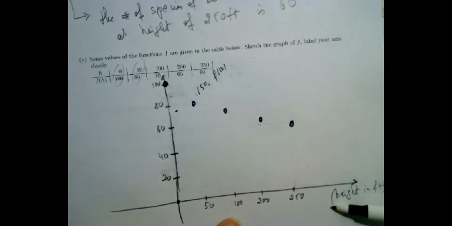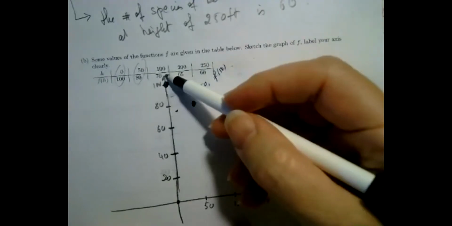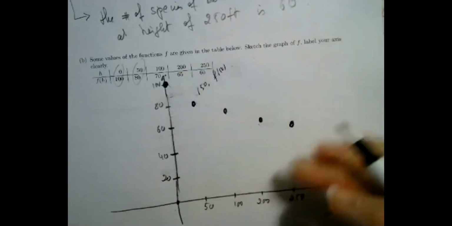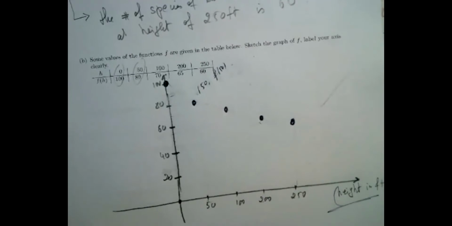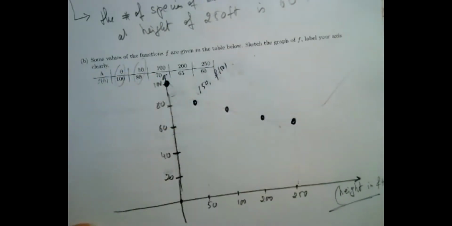Always, on the horizontal is the input, which is my height here, and on the vertical we put the output value. And then we have dots. We connect the points if we understand the problem. In this case, we actually don't know what's really going on in between, so we stick to that. Questions, please.